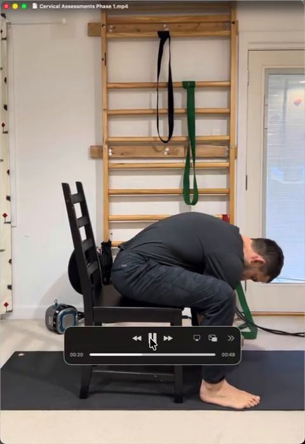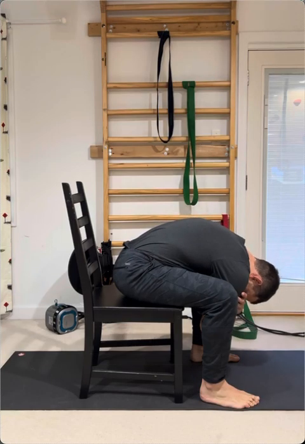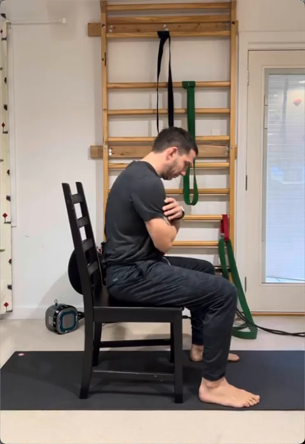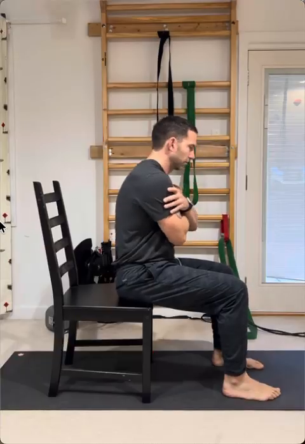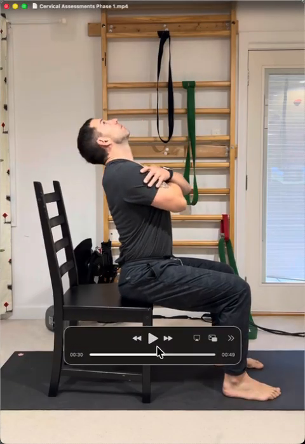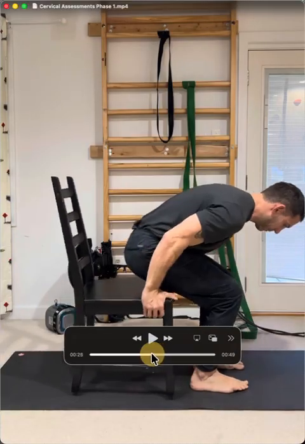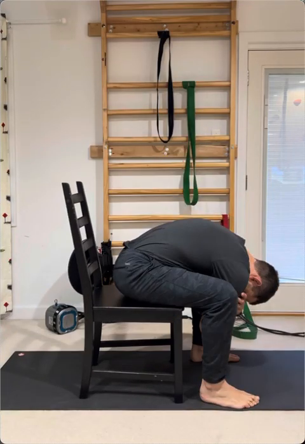Now, in this assessment, or in this view, with that previous one, what I'm looking for is how far down can you go?